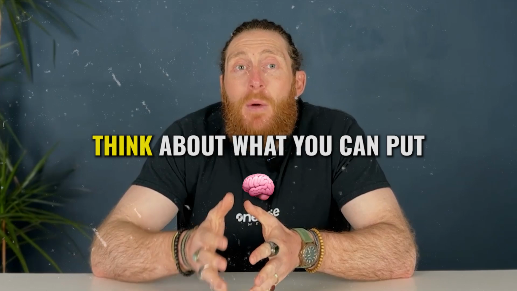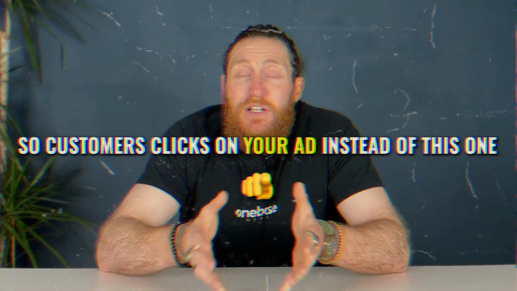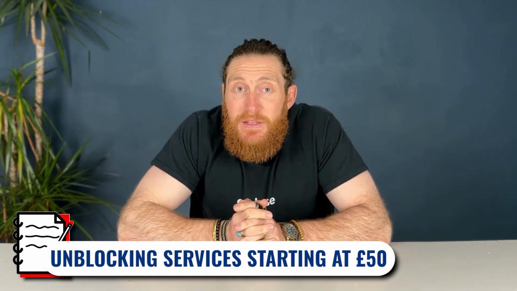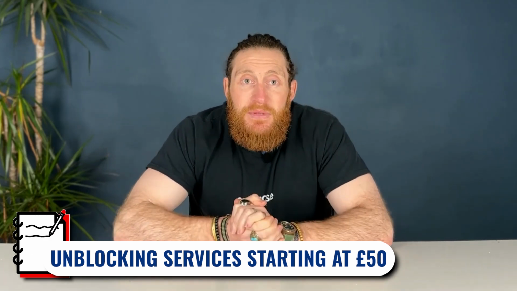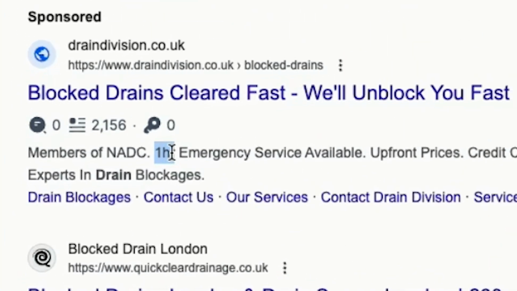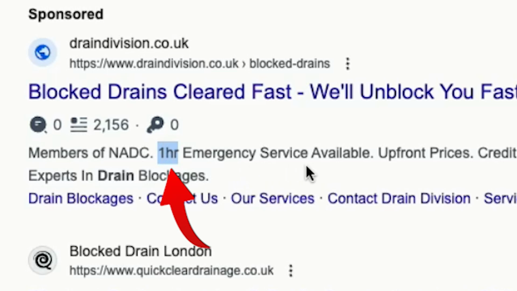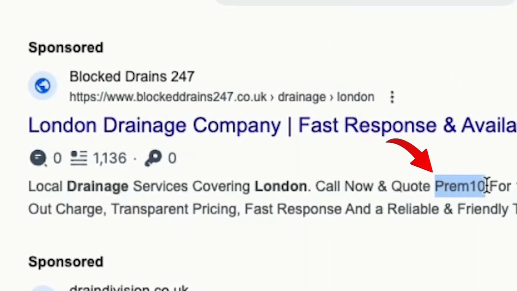Now you don't have to put exactly the same thing in your headline, but think about what you can put to compete with this ad, so customers click on your ad instead of this one. Maybe you can put in unblocking services starting at £50, just to stay one step ahead of the competition. Similarly, in the description of this ad, they've mentioned 1 hour emergency response time, so you could put 45 minutes so that your ad stands out. And this ad over here is giving 10% off, so you could either match their offer or give 15% off on your unblocking services. Whatever you choose to go with, your aim is to offer such immense value in your headline and description that it's a no-brainer for your customer to choose you.